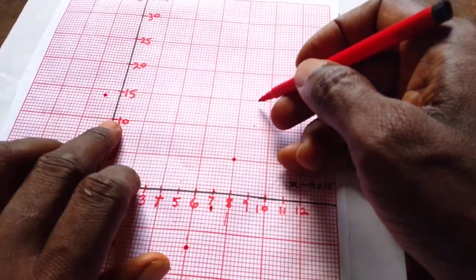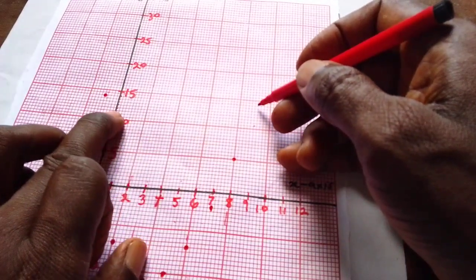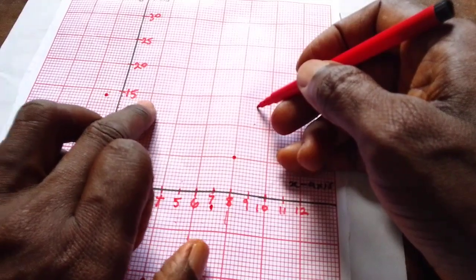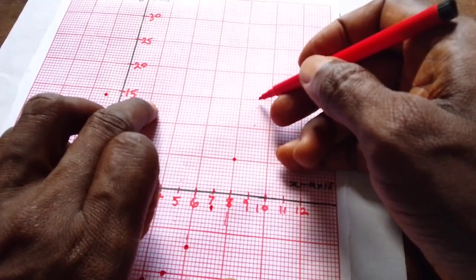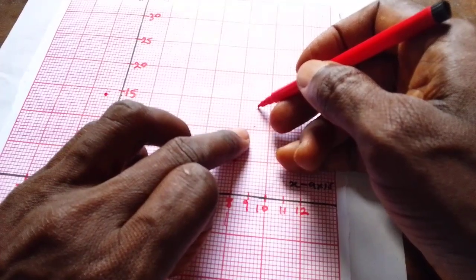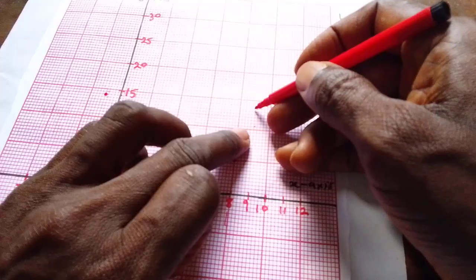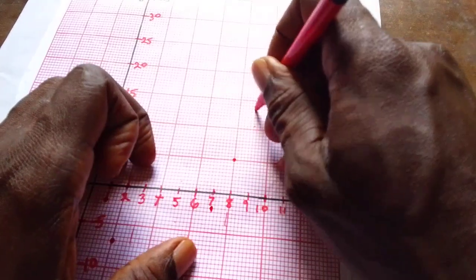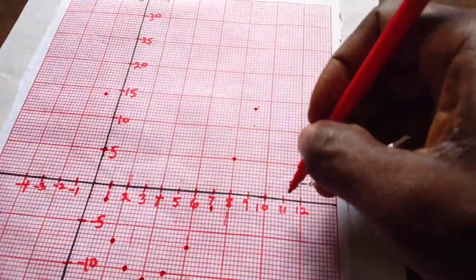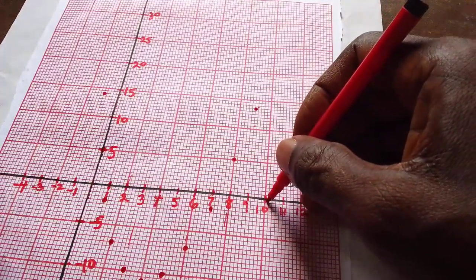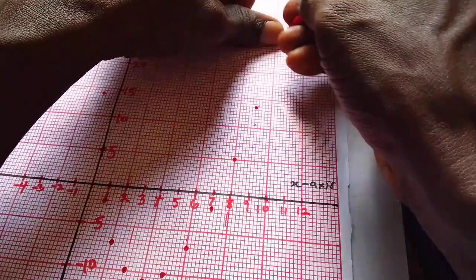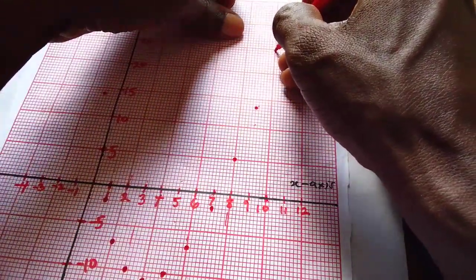So if this is 10, 10.5, 11, 11.5, 12, 12.5, 13, 13.5, 14. You trace it to where you have. So it's going to meet it at this point. So you are going to mark it. Then when x is 10, y is 25. So this is 10 on x, this is line for 10, this is line for 25. Both of them are meeting at this point.